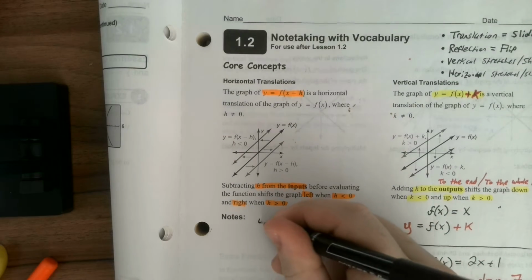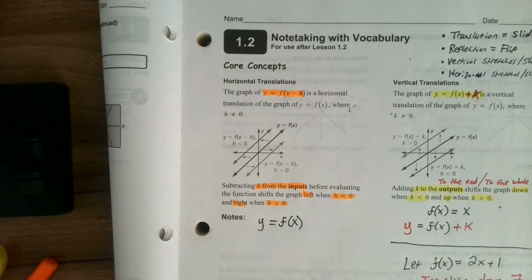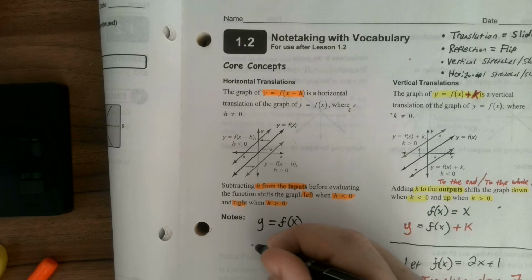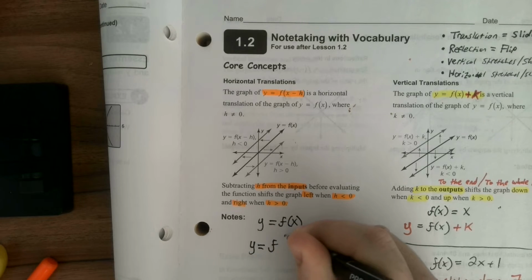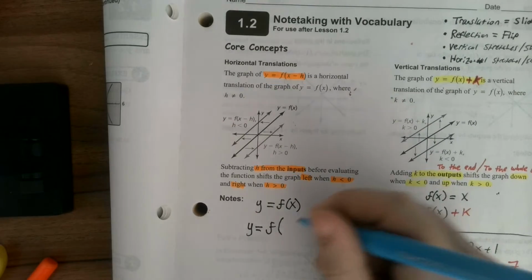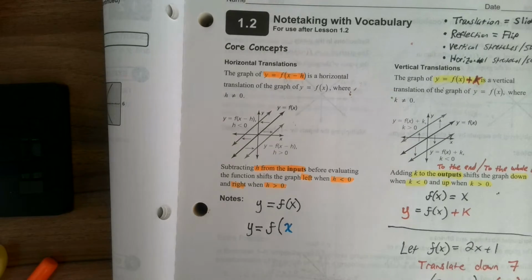In other words, let's say y equals f of x is our starting equation, and we want to move this to the left or right. We want to subtract h from the inputs, and it's always going to be subtraction. We're always going to be subtracting h from our inputs. Our input is x. That's our input variable because we're putting numbers into there.